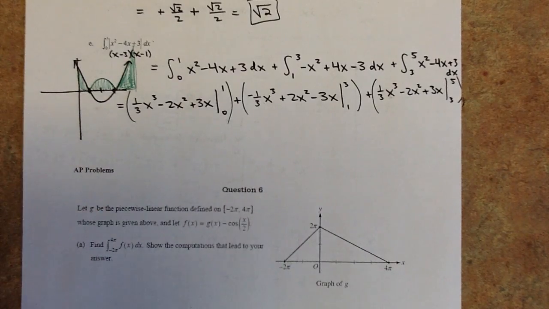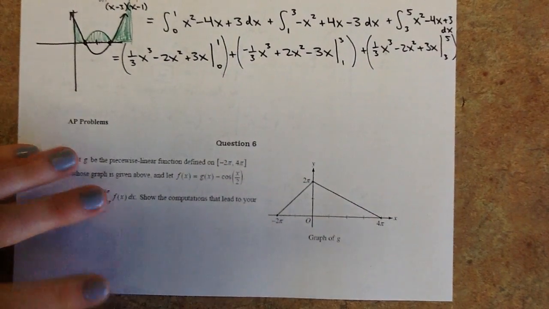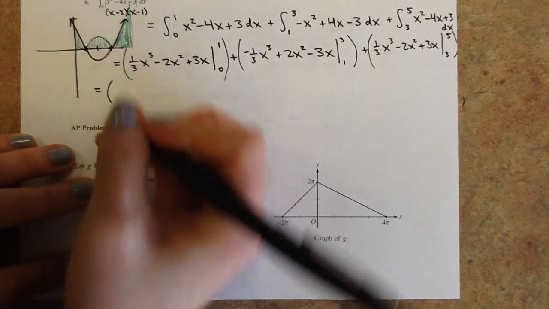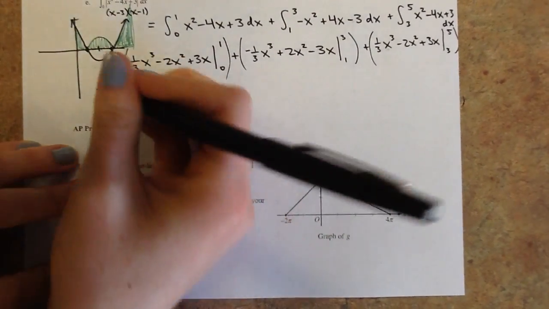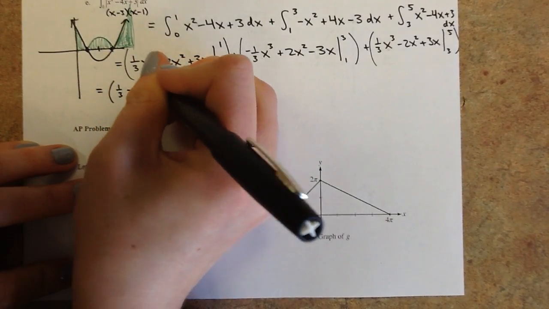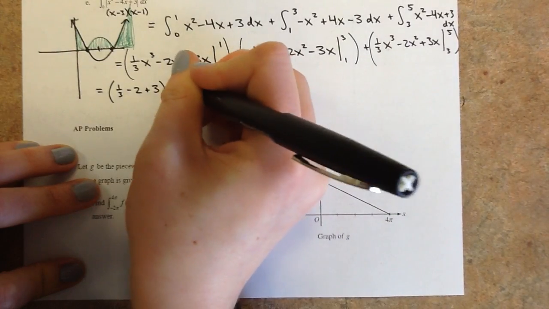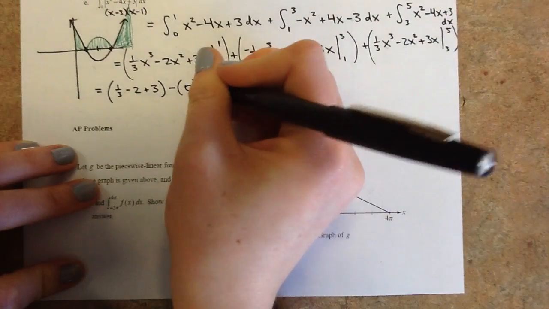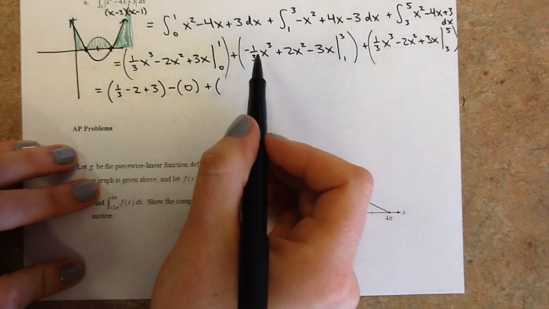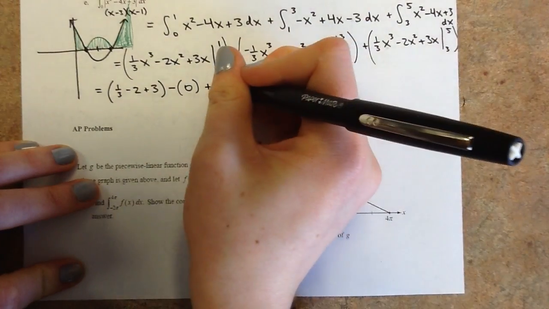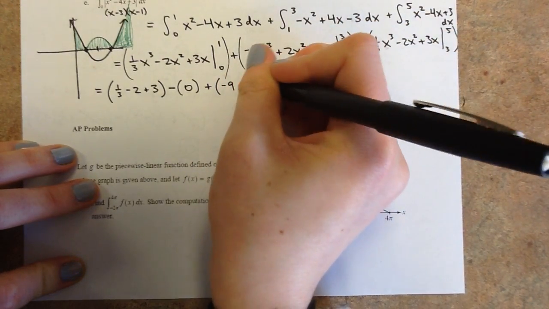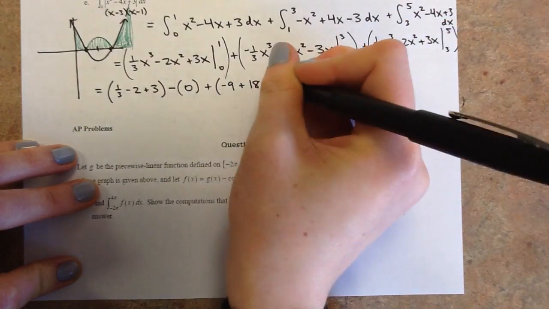All right, so we are going to plug in those values. Plug in the 1, then plug in the 0, equals, so in parentheses, first I'm going to plug in the 1. So when I plug in the 1, I get 1/3 minus 2 plus 3, and then minus, when I plug in the 0, I get 0. We know that. All right, and then plus. First I plug in the 3, my upper bound. So negative 1/3 times 3 cubed is negative 9, and then plus 2 times 3 squared is 18, and then minus 3 times 3 is 9.